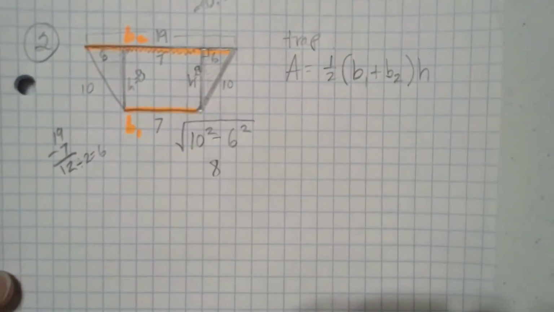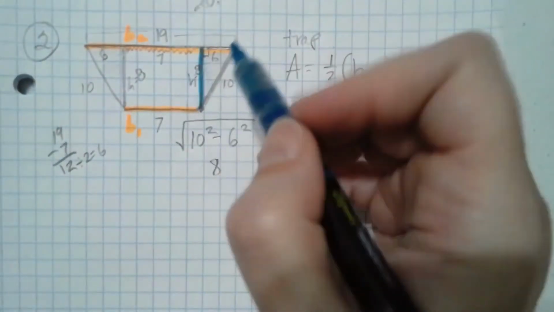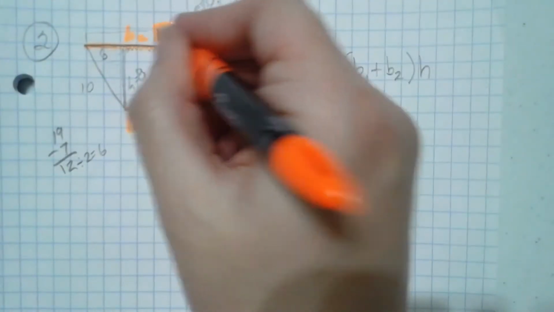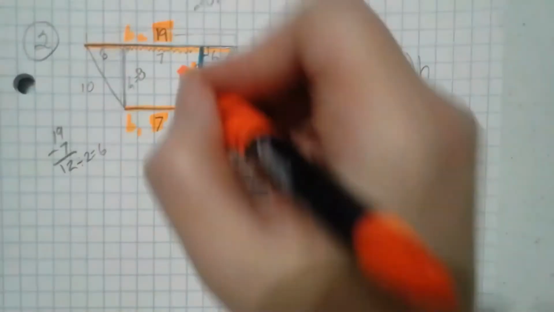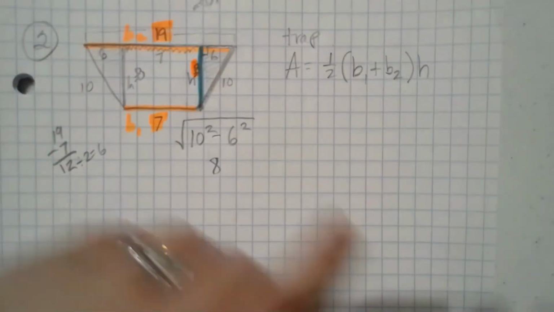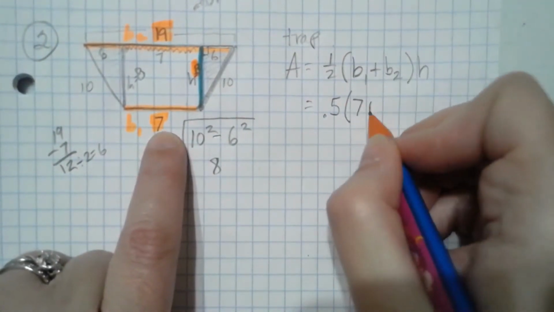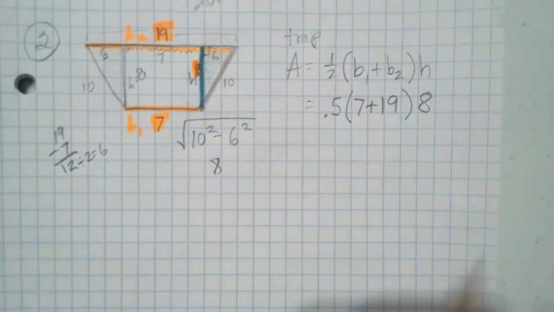So now I know the pieces that can go into my formula. I really just need one of them. So I've got this 19 across the top, I've got this 7 across the bottom, and I have this 8 for the height. So those three numbers will go into my formula. 0.5, base 1 is 7, base 2 is 19, height is 8.